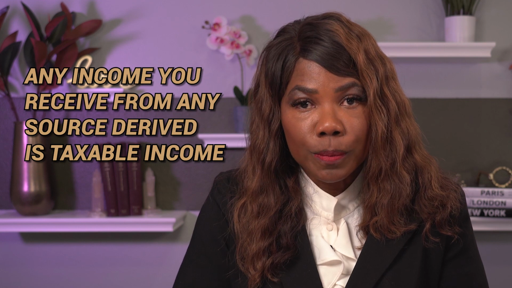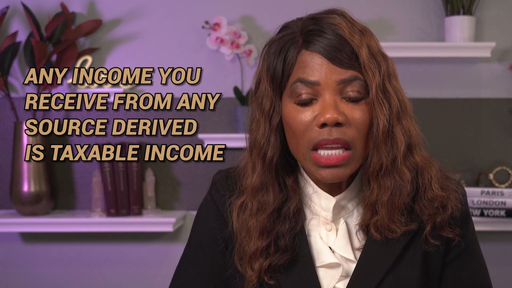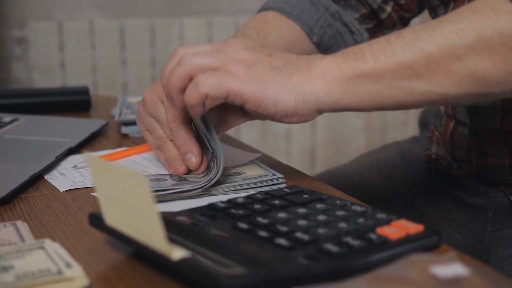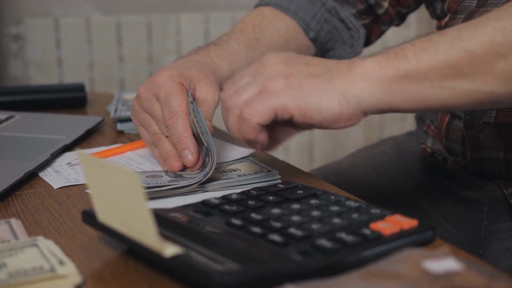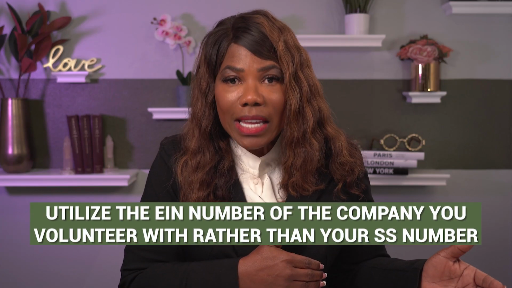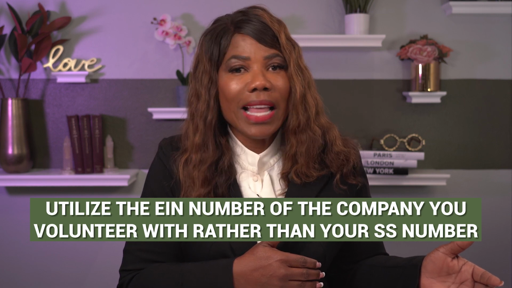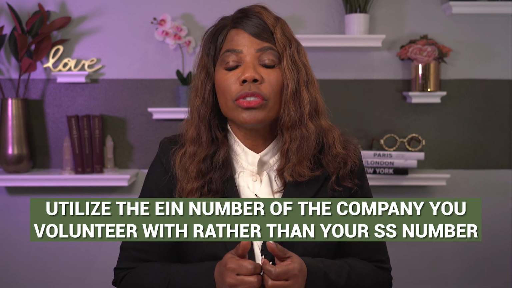And the reason why you want to do that is because there's a little law out there that says any income you receive from any source derived is considered taxable income. So you have to make certain that you are doing business the proper way. If you are doing volunteer services, then you need to be utilizing their account and not your social security number. You need to be using the EIN number of the organization and not taking money in under your social security number, because you're gonna flag an audit.